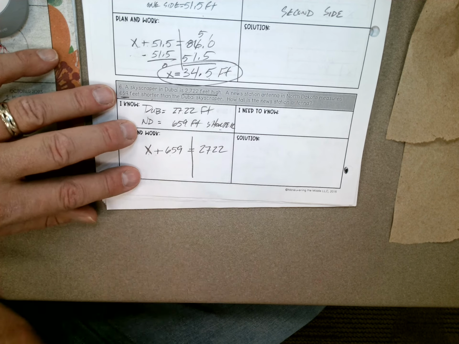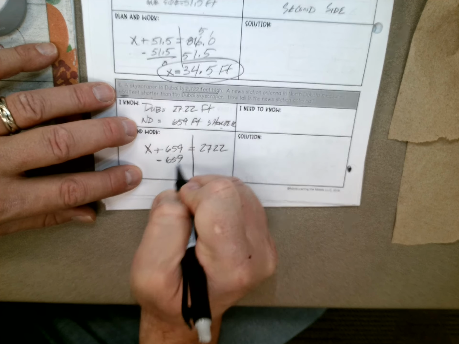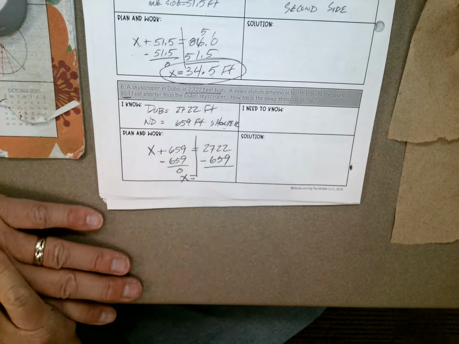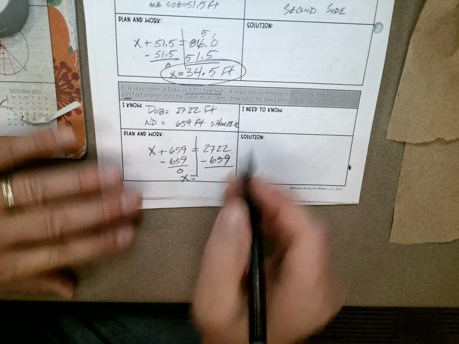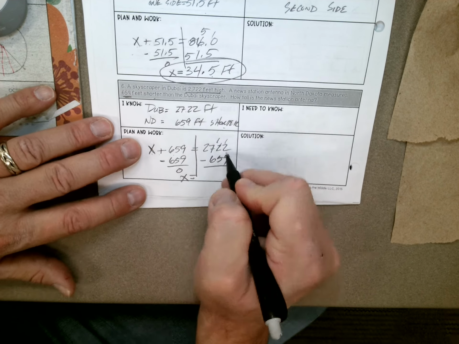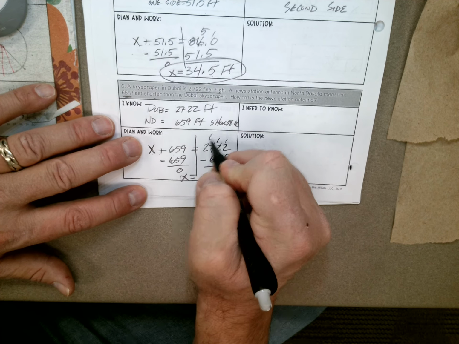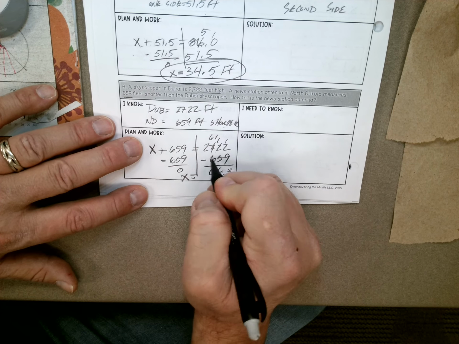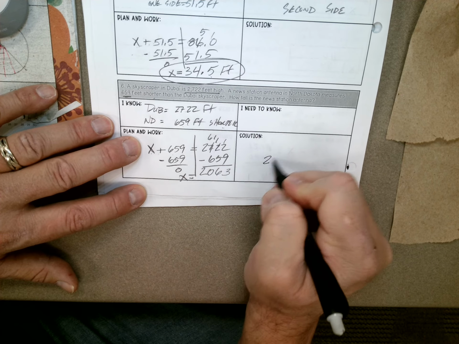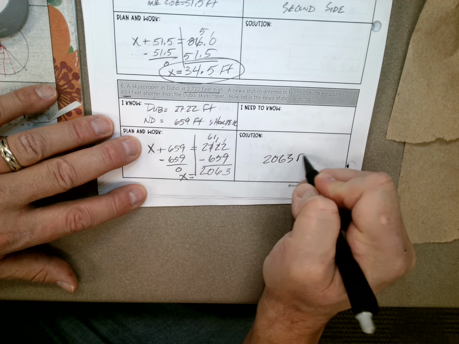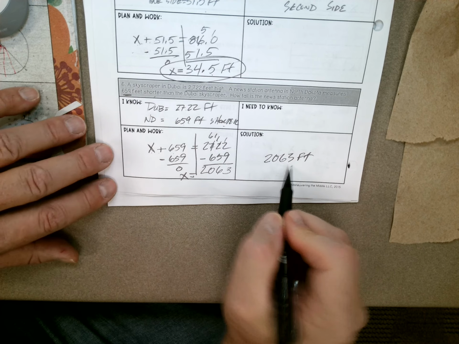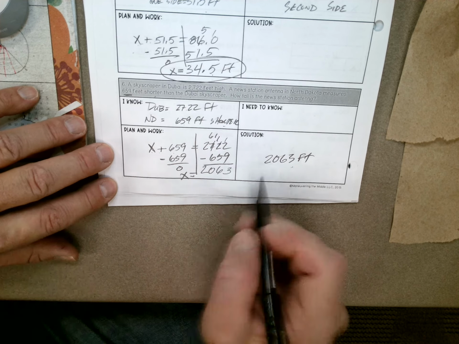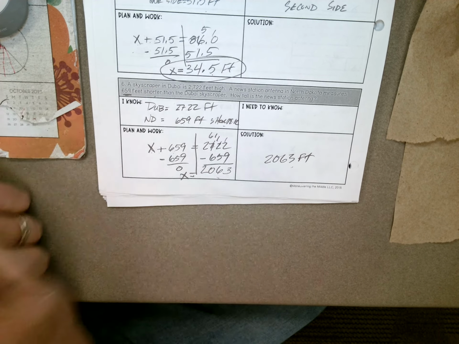To solve for X, we're going to do the inverse operation. And we're going to subtract 659 from both sides. Okay? And let's go ahead and borrow down. And that's 3. Borrow 1 from the 7, make it a 6. That's 11. That's 6. 6 minus 6 is 0. There. So my solution is 2,063 feet. And that's the height of our antenna in North Dakota, because this plus this will equal that.